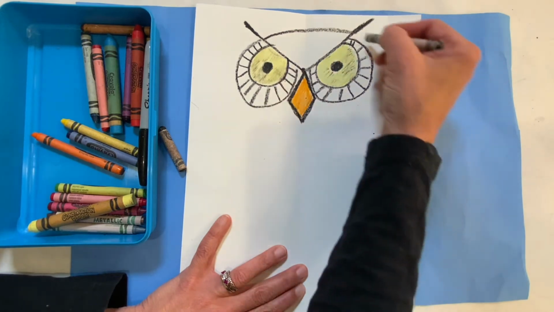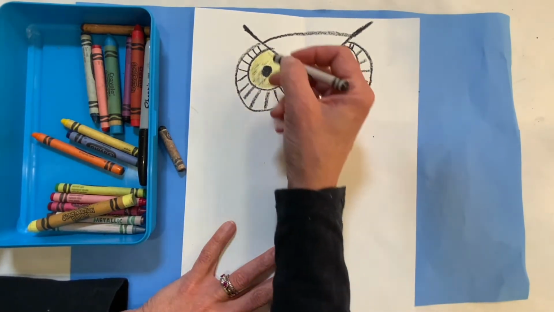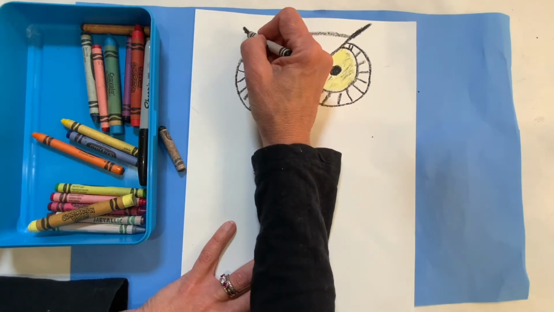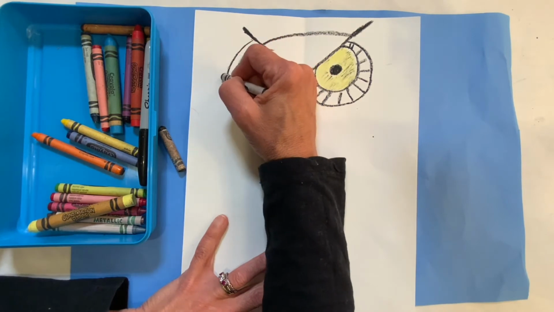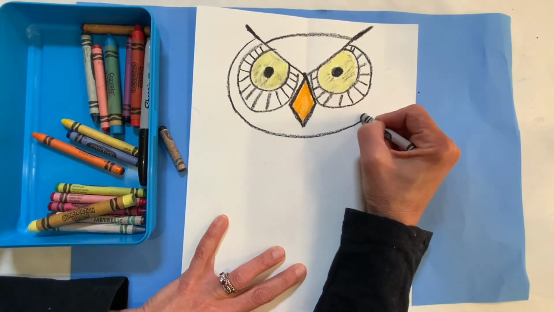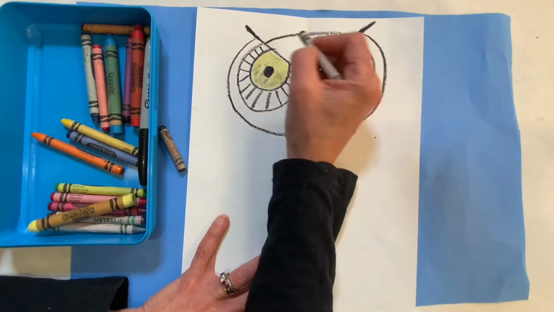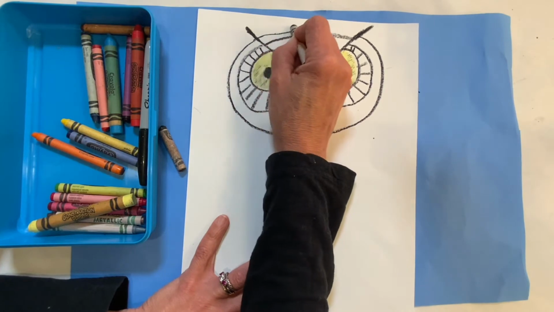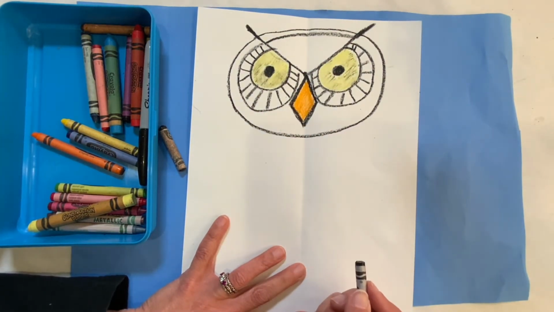All right, so he has a head. His head is a smaller oval and his body is going to be a larger oval. So I'm going to go back up near the top at this line. Do you see where Miss Ross has her crayon? I'm going to go around the eyes, around the beak, around the other eyes, all the way back up to here. And we can connect this. So there's our owl head.